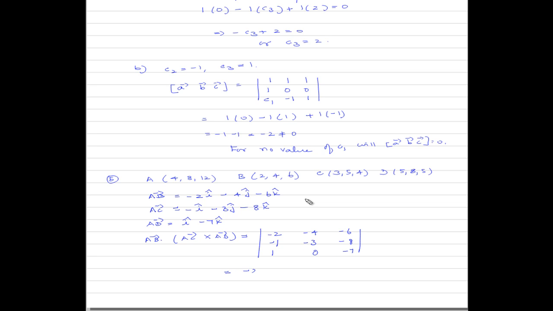If we expand this, we get minus 2 into 21 plus 4 into 7 plus 8, minus 6 into 3. That becomes equal to minus 42 plus 60 minus 18, which becomes 0. Which means that since the scalar triple product is 0, AB vector, AC vector and AD vector are coplanar. Therefore, A, B, C, D are coplanar.